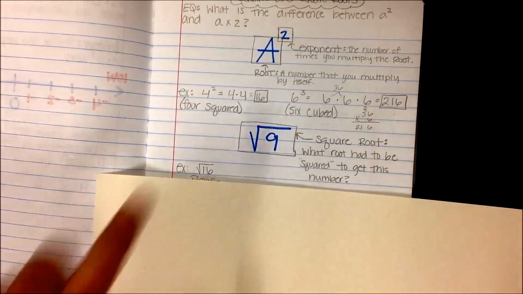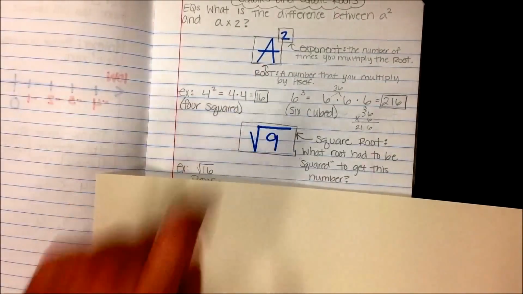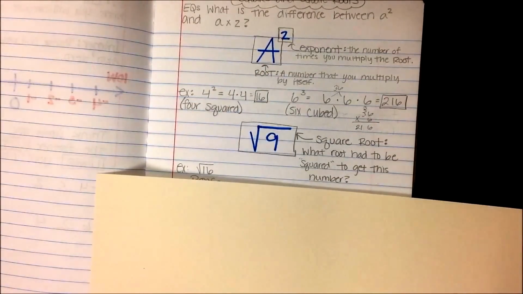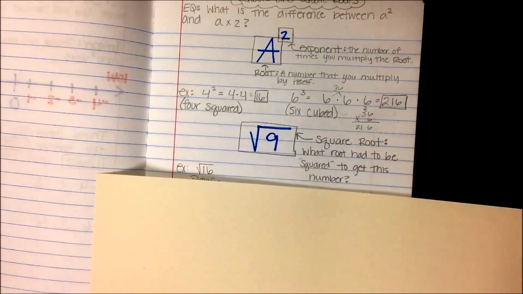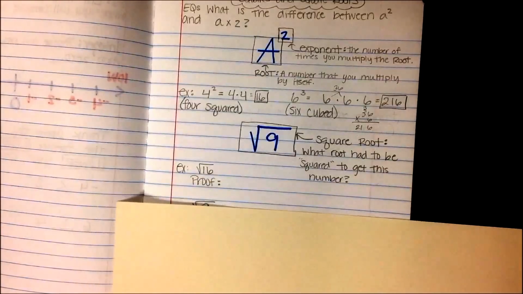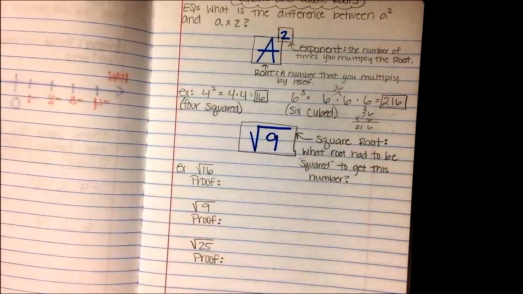You see, squares and square roots are inverse operations. They're opposites, just like multiplication and division are opposites, or inverse. Addition and subtraction are inverse. Squares and square roots are also inverse operations. The square root means what root had to be squared to get this number. Let's look at a couple examples and their proof.